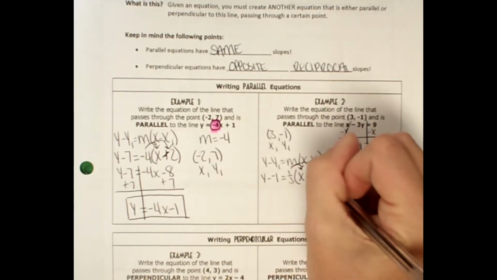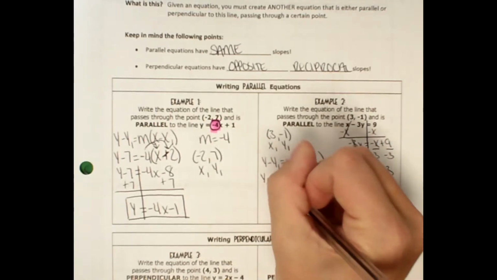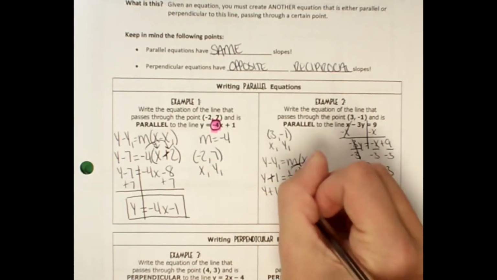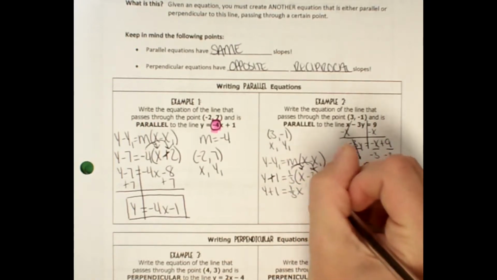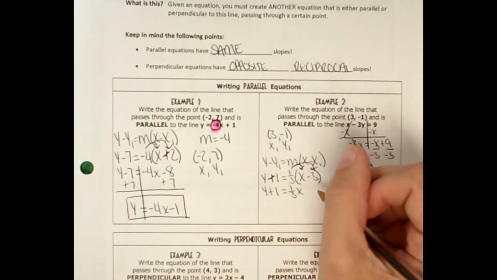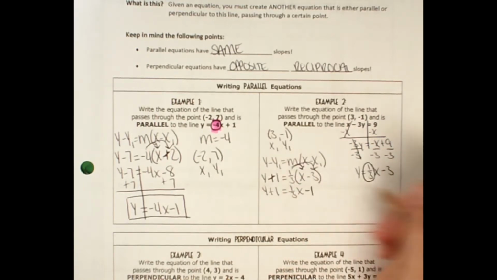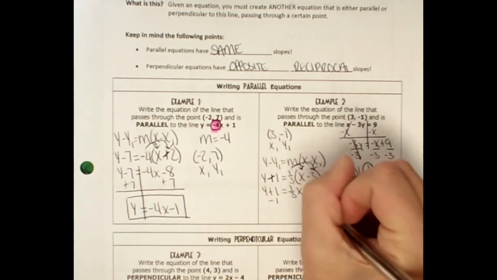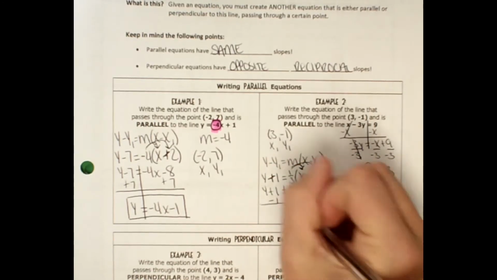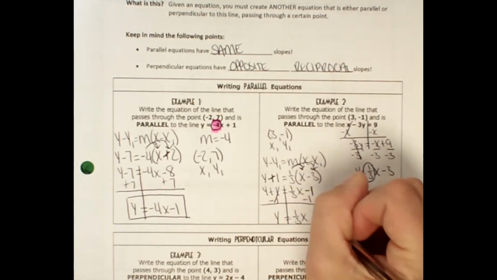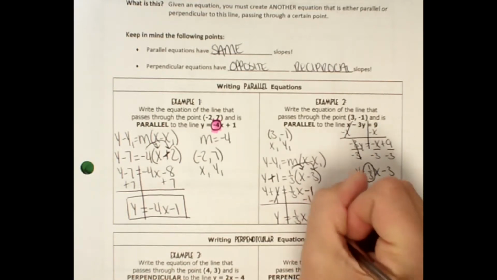Going to distribute the 1/3. Minus a negative turns into a positive 1, so it's y plus 1 is equal to 1/3 x. 1/3 times a -3 is going to be -1. Subtract 1 from both sides. You get that y equals 1/3 x minus 2.